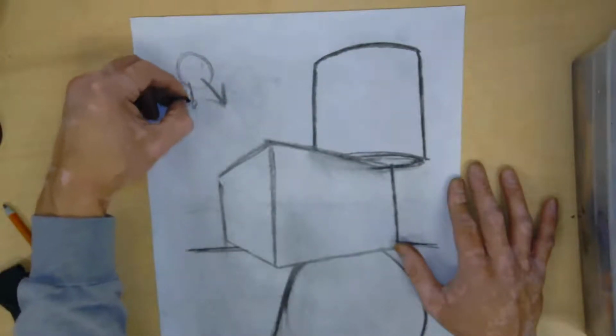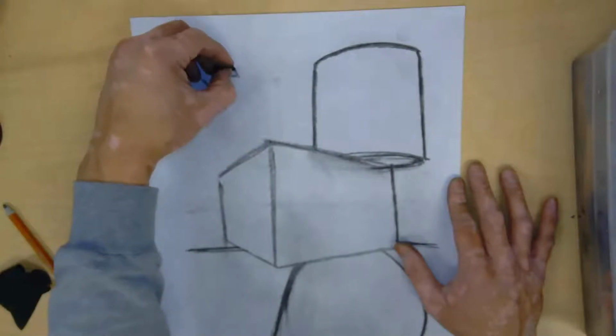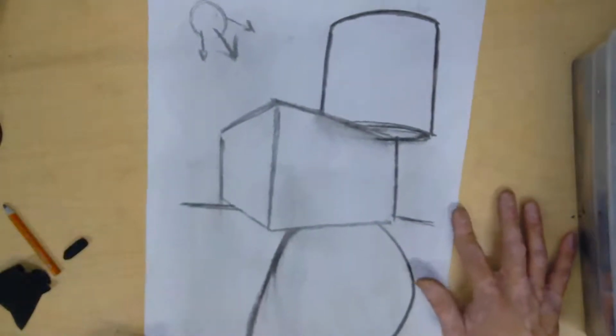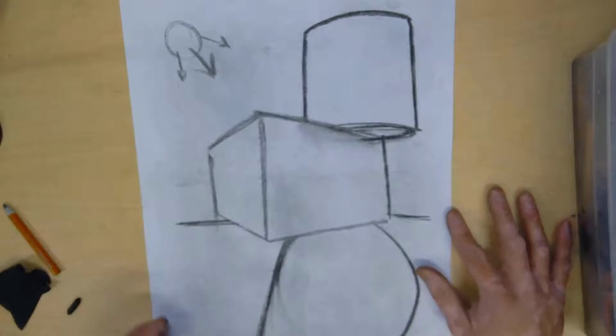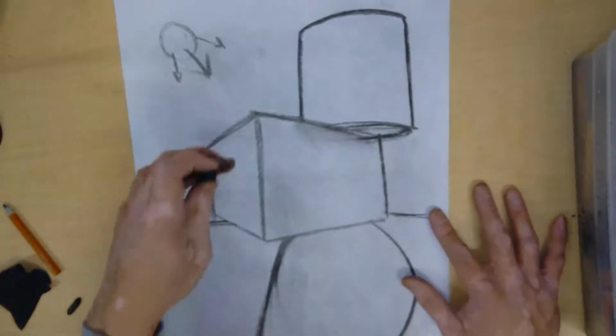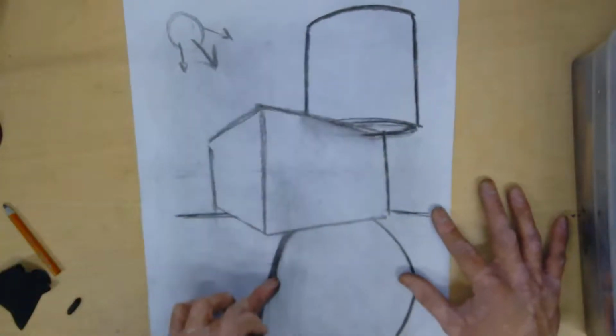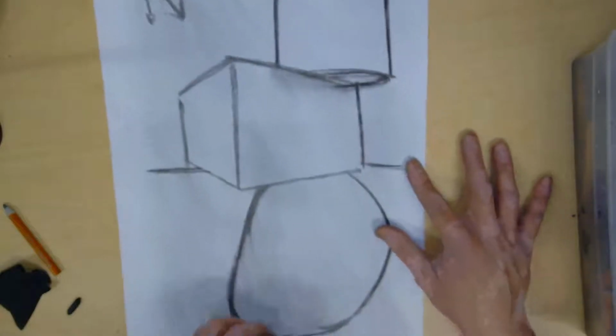Okay, this is a nice little visual of where my light's coming from. So if my light was in the background but shining this way, this surface would be bright, this surface would be bright, and part of this would be bright. But everything else is going to be dark.